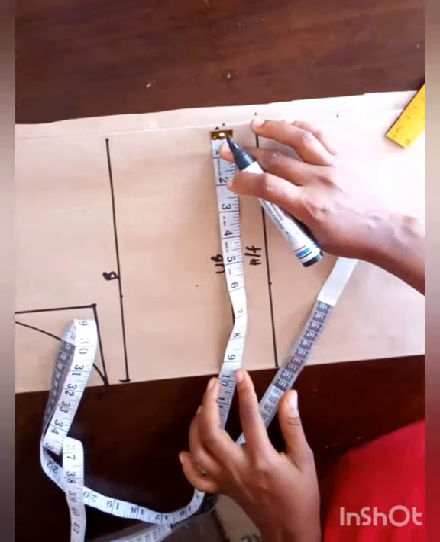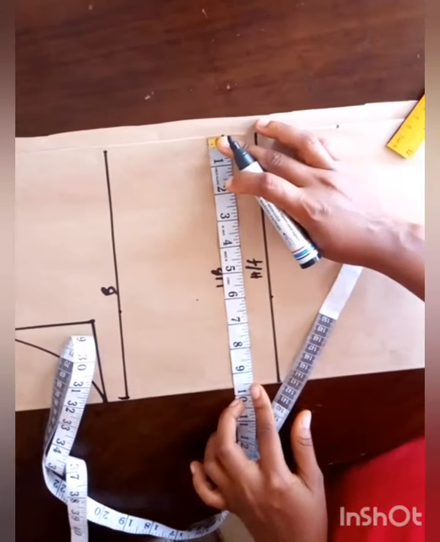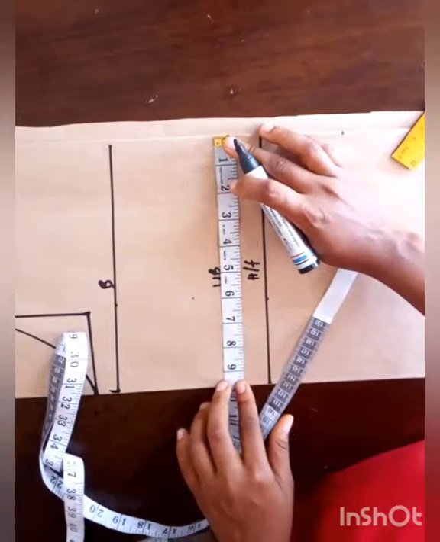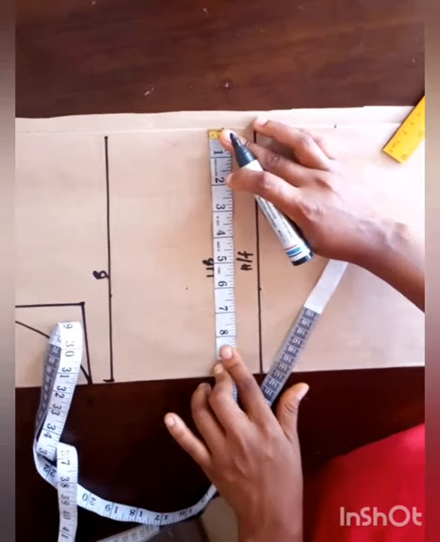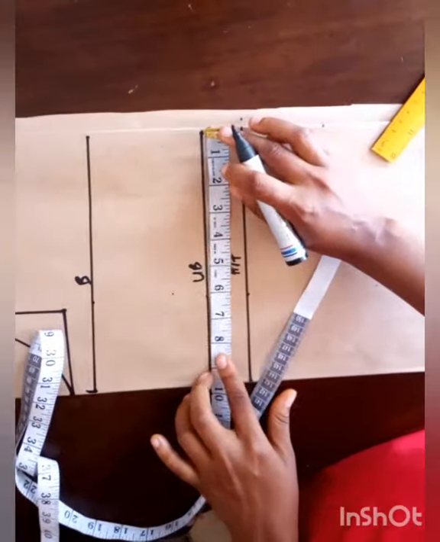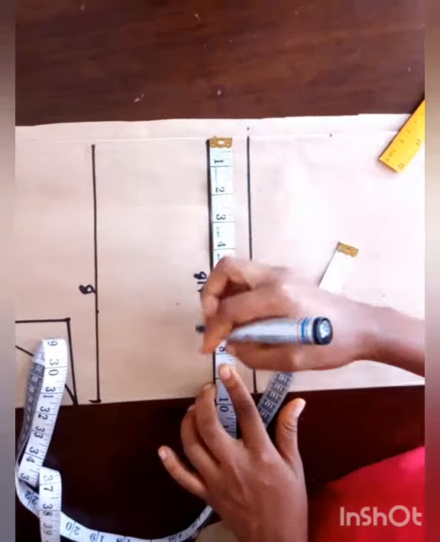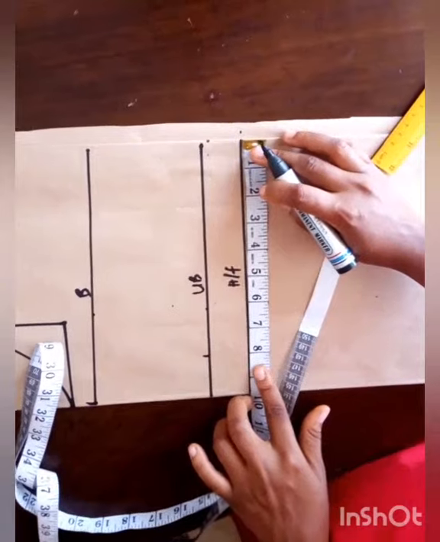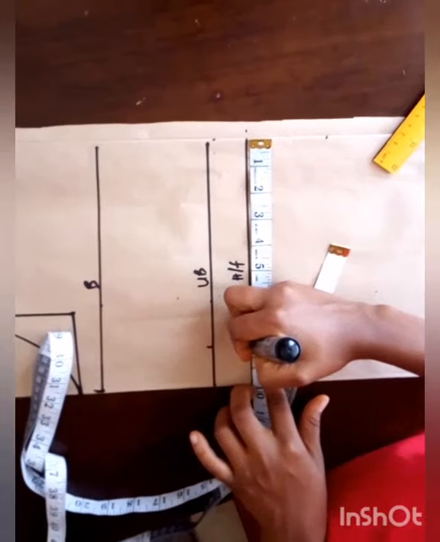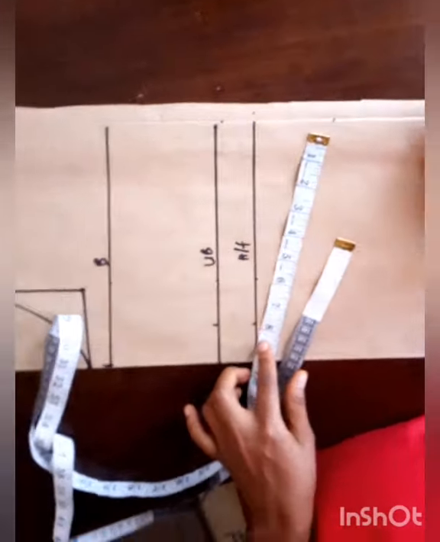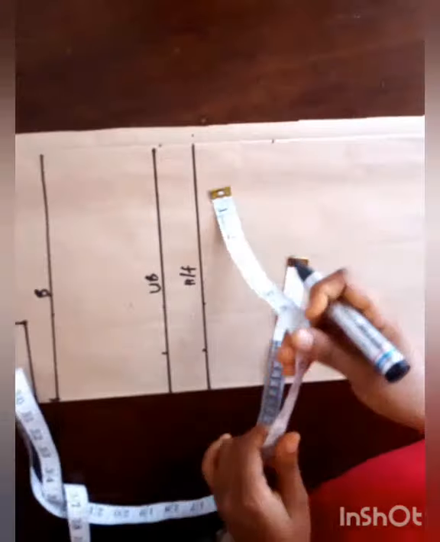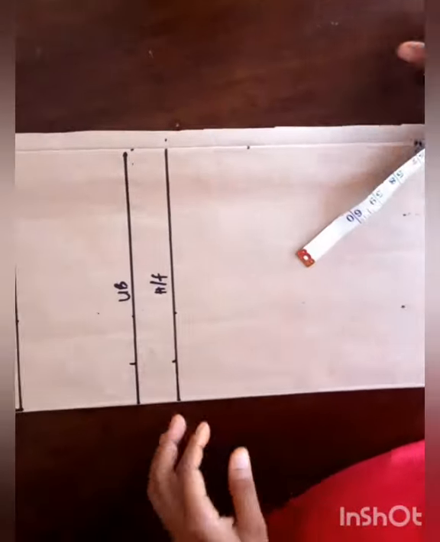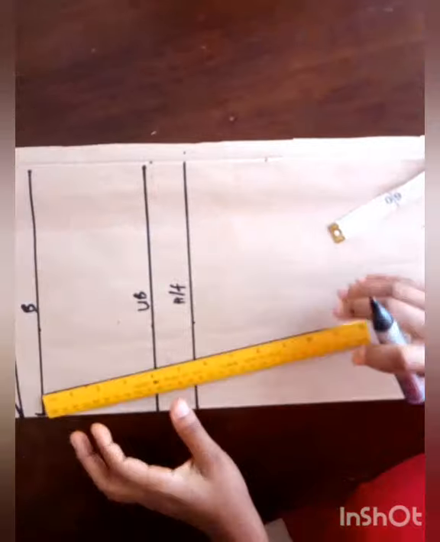Then for the under bust, the under bust measurement is 8. For the half length too, the measurement is 8. I've divided it. The normal measurement, I didn't mention my allowance, an extra 6 inches. I divided it by 4. So I'm going to join it together like this.